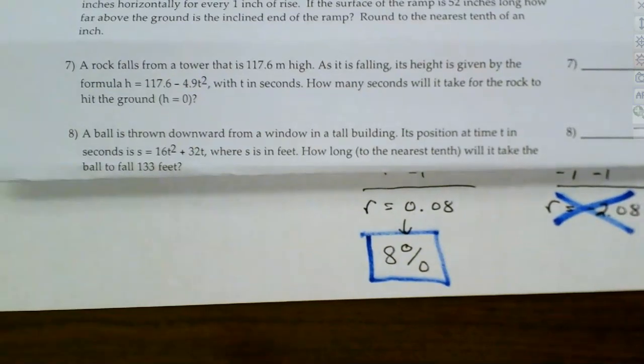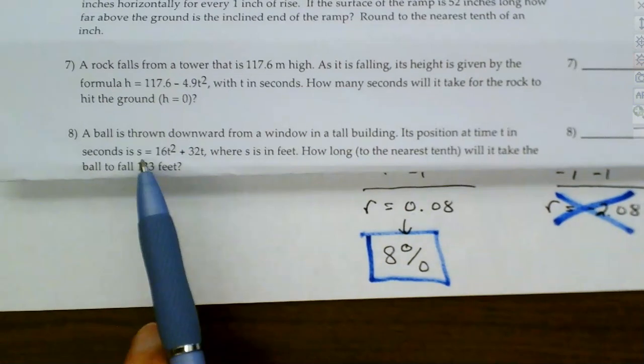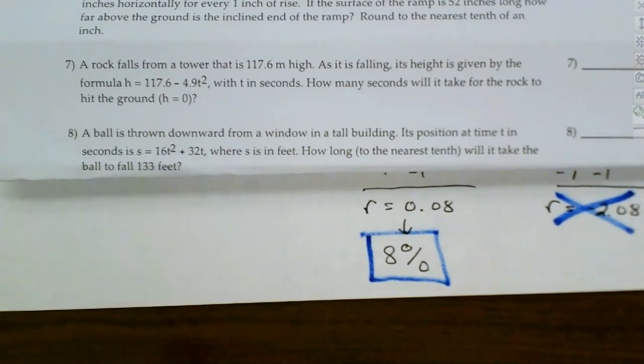Now, what do we want? We want to know how long it is going to take this ball to drop 133 feet. So what is my S going to be in this case? 133.